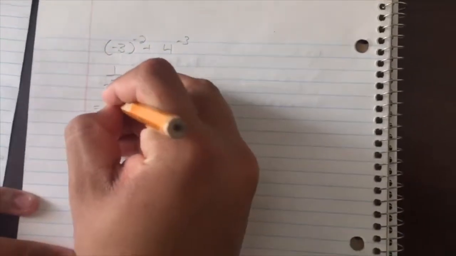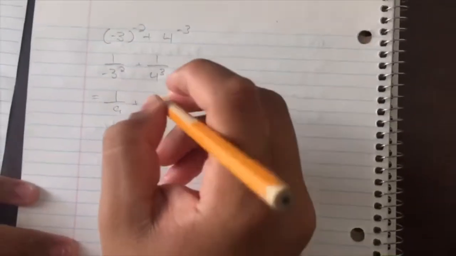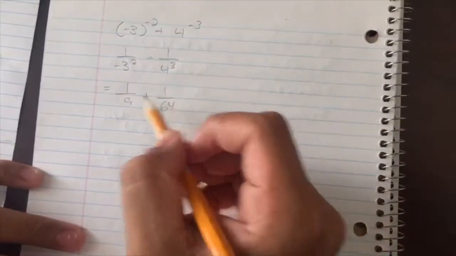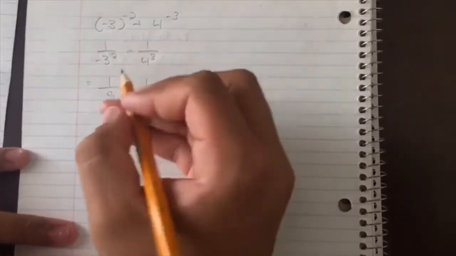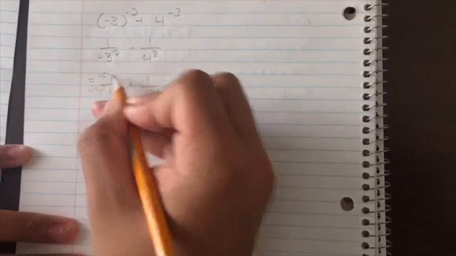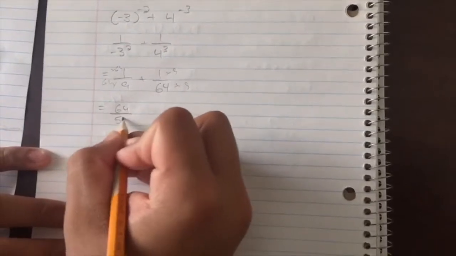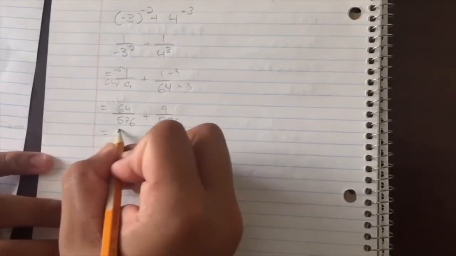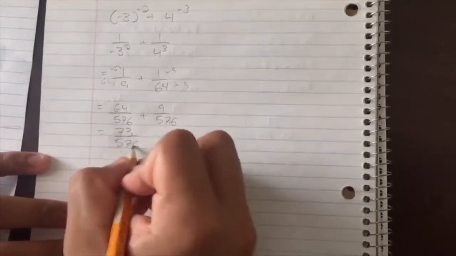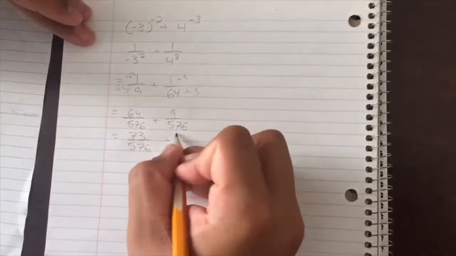Now all we have to do is just solve it. We put 1 over 9 plus 1 over 64, and since we can't just add these, we multiply by 64 and by 9 to get a common denominator, and we get 64 over 576 plus 9 over 576, and that will equal 73 over 576. Now you can leave it like this if you want. You can also turn it into a decimal like I did here, and it equals 0.127. Okay, so that's one question.